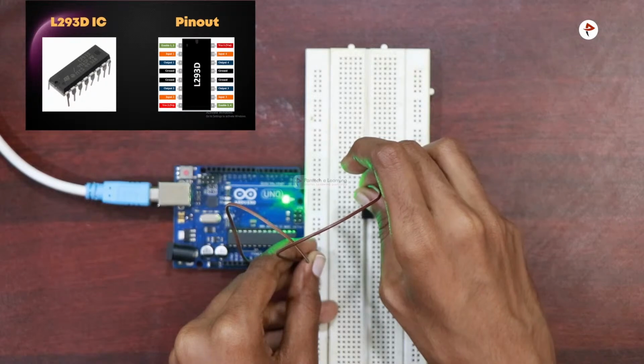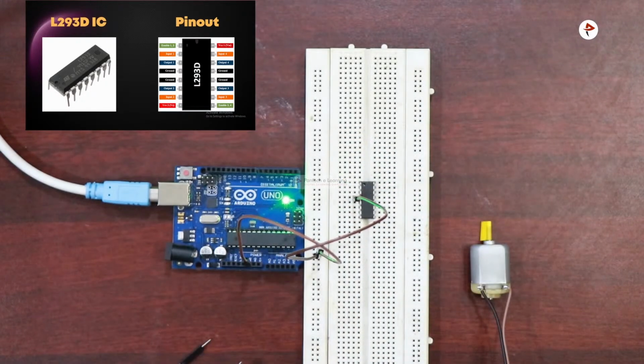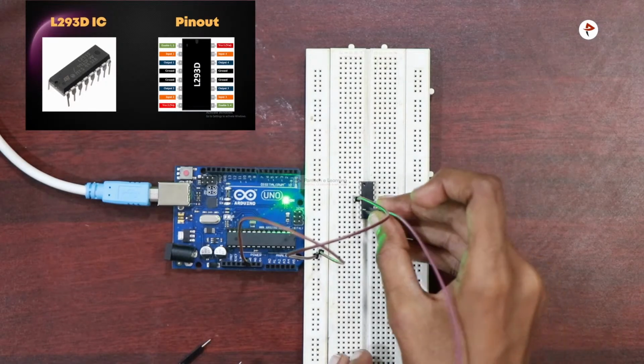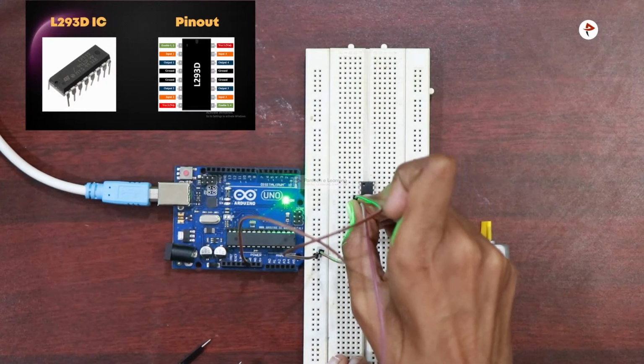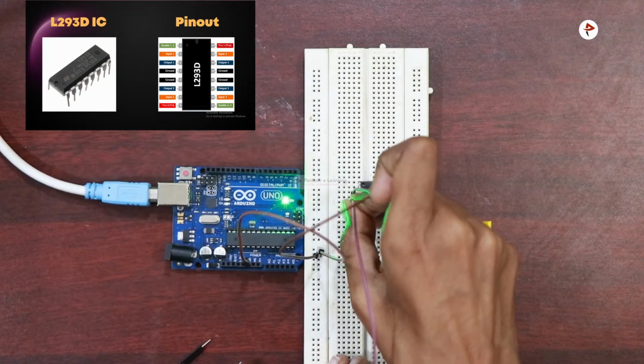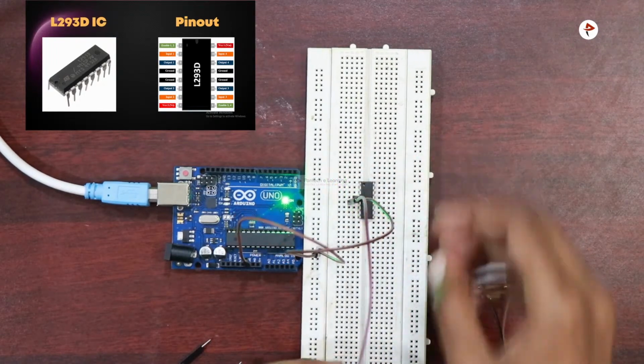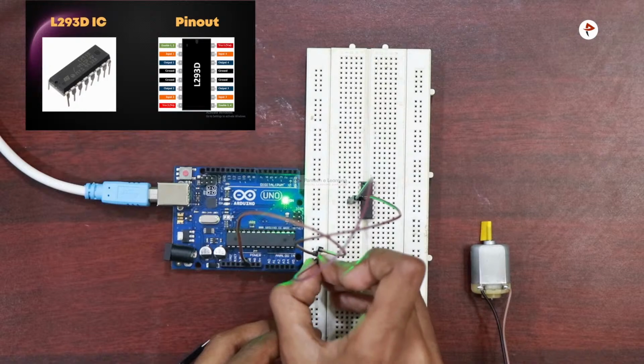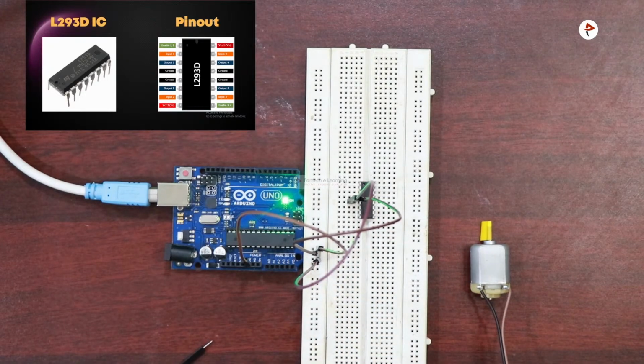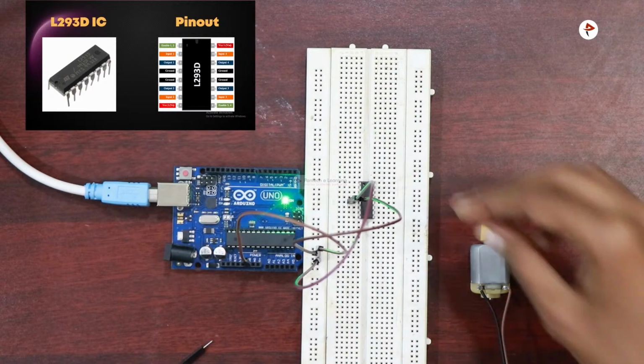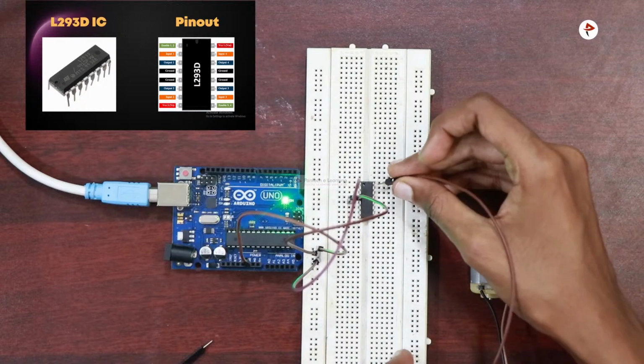The center one, yeah, this. And similarly this side.